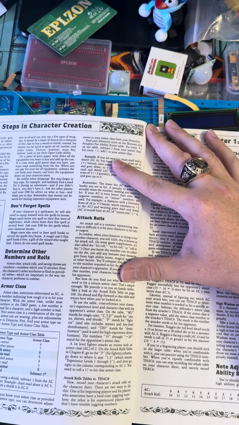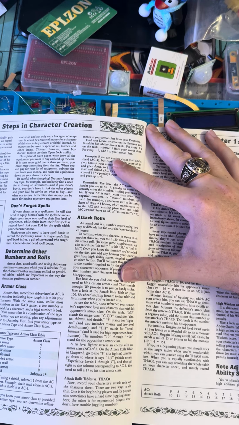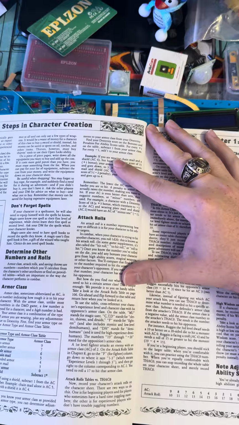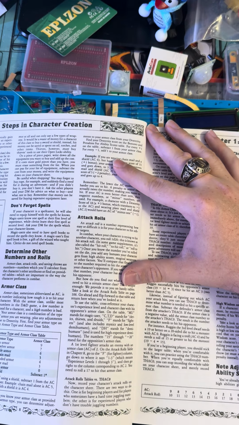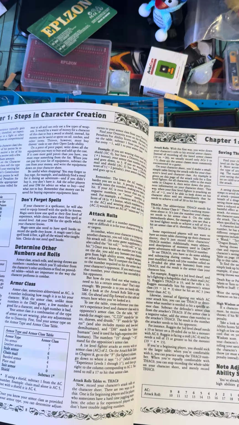A first-level fighter attacks an enemy with an armor class, AC, of 2. On the attack roll table in Chapter 8, go to the F for Fighter column, go down to where it says 1 through 3, which means experience levels 1 through 3, and then go right to the column corresponding to AC 2. You need to roll 17 to hit that armor class.